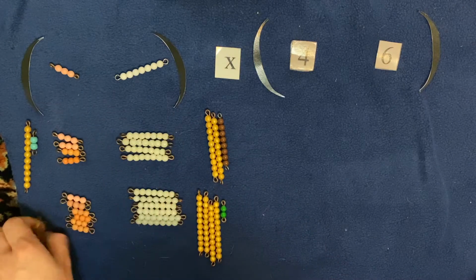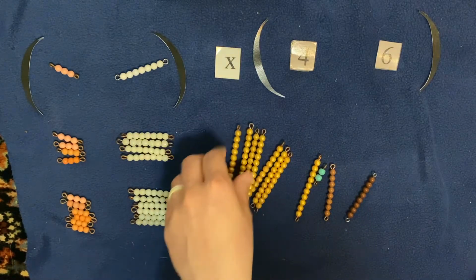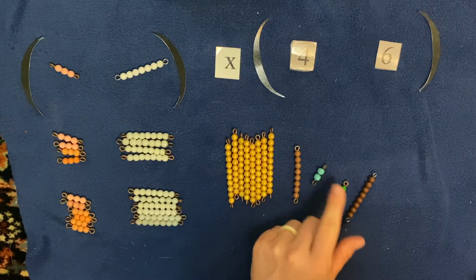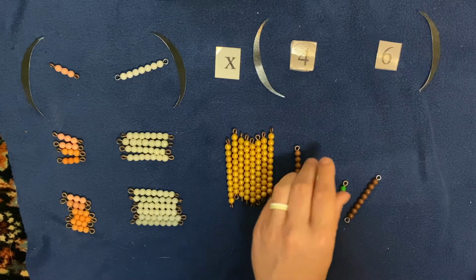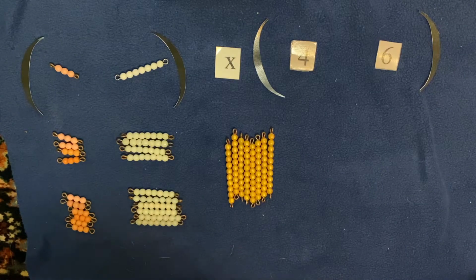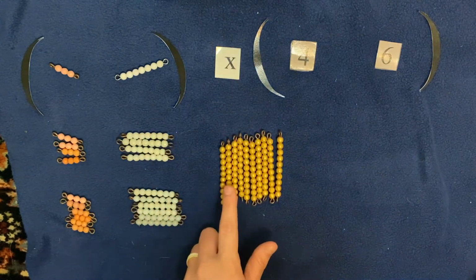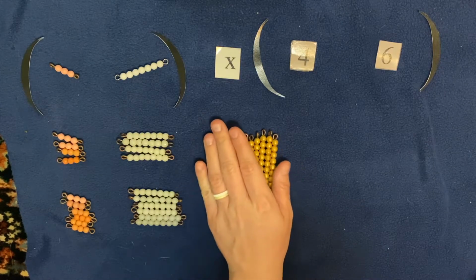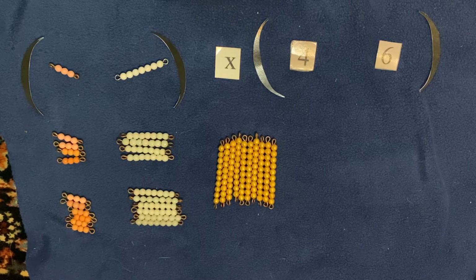Okay, so we want to find out what all this is together. I'm going to put all my 10s together, and then we'll add these up. So 8, 9, 10, 11, 12, 13, 14, 15, 16, 17, 18, 19, 20. Oh, that works out nice. So I'll exchange these for 20. And we can see we have an answer of 10, 20, 30, 40, 50, 60, 70, 80, 90, 100. There we go. So 3 and 7 times 4 and 6 equals 100.